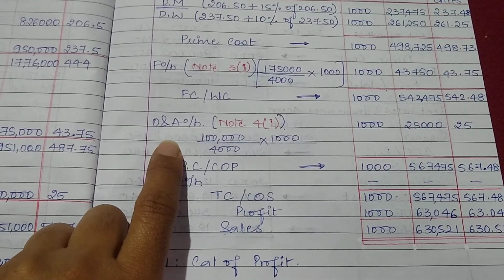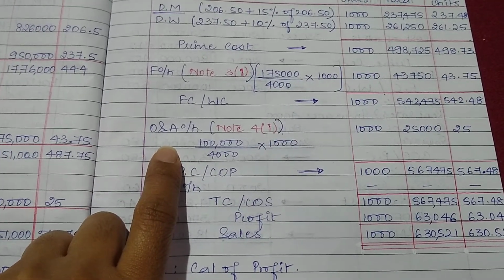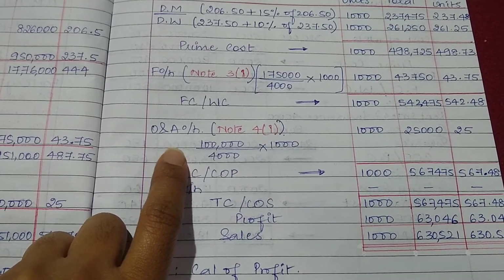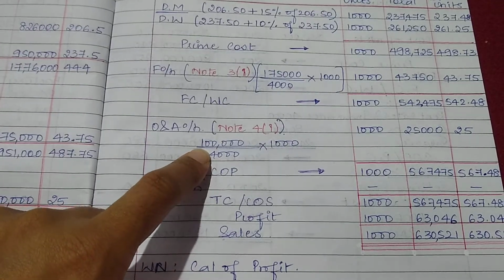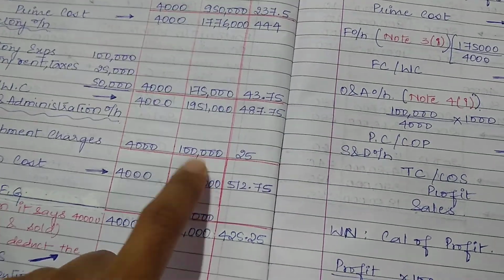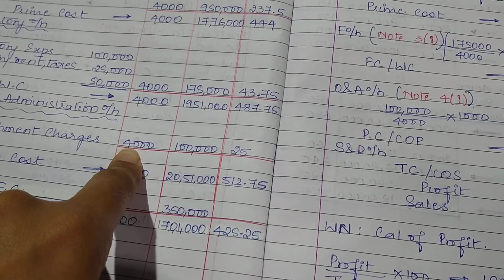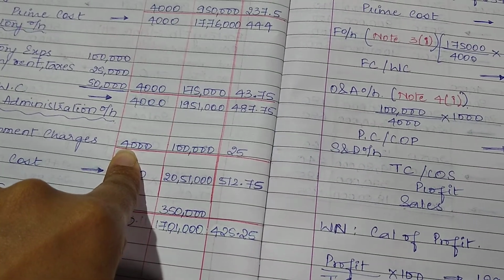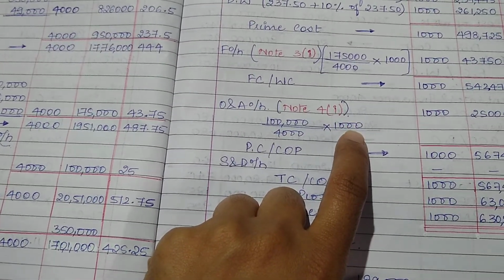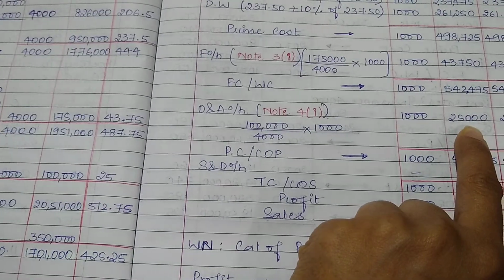Actual office and administration overhead divided by actual number of units produced into estimated number of units produced. So you will have 1 lakh, that is your actual office overhead, divided by actual number of units produced, 4,000, into estimated number of units produced, 1,000. So you will have 25,000.